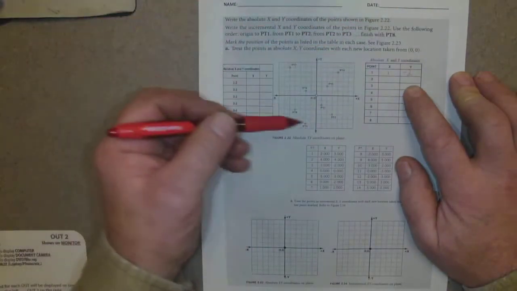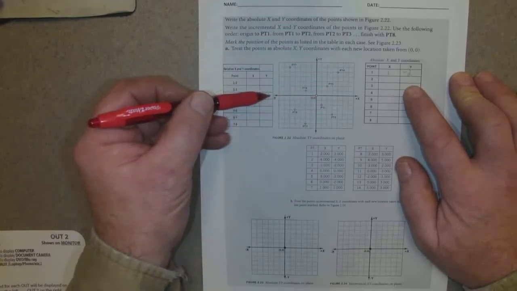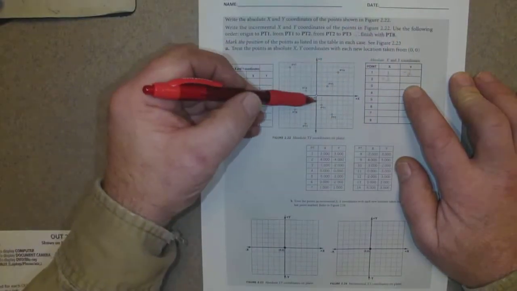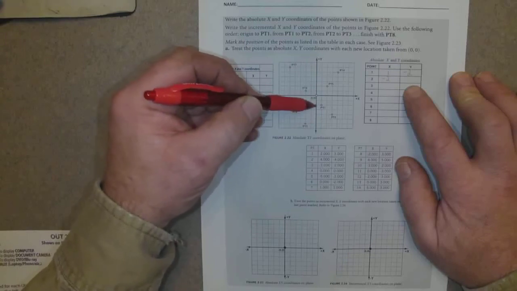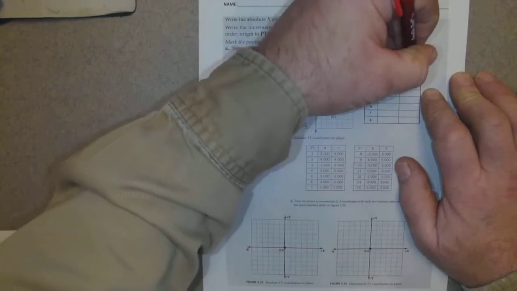So point 2, where's that at? It is right here, okay? So in the x direction, it's 1, 2, and it's the negative x direction, so negative 2 on that one, okay? And where is it located? 1, 2, 3, 4, 5, 6. Yep, so negative 6 in the y.